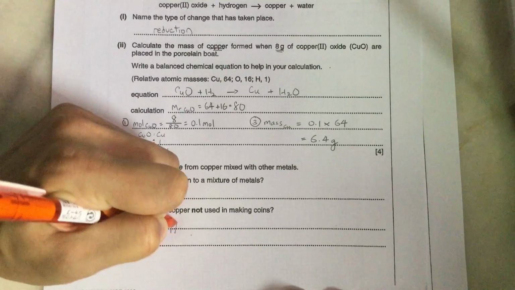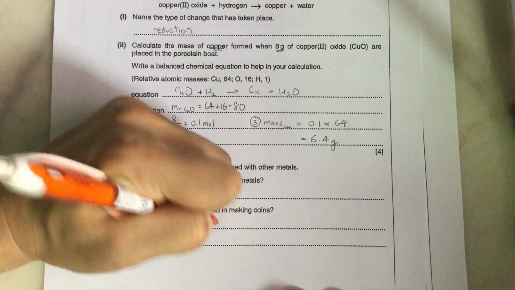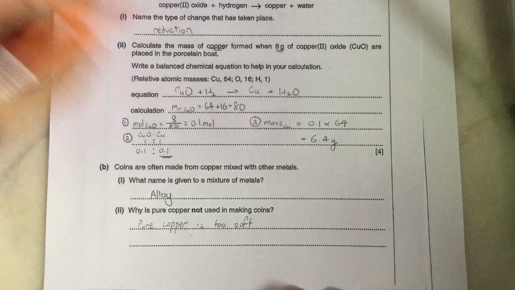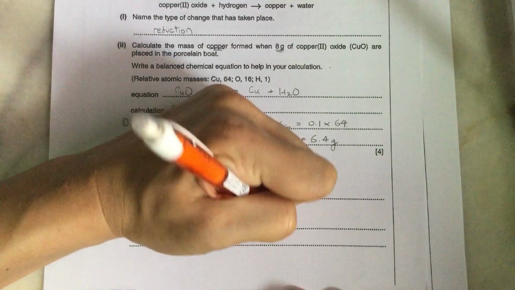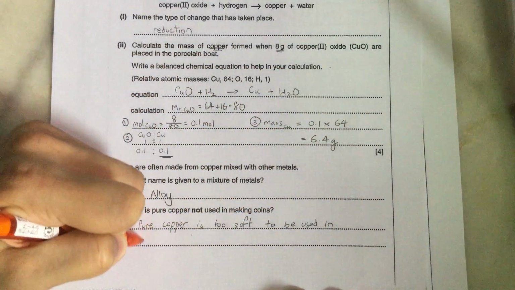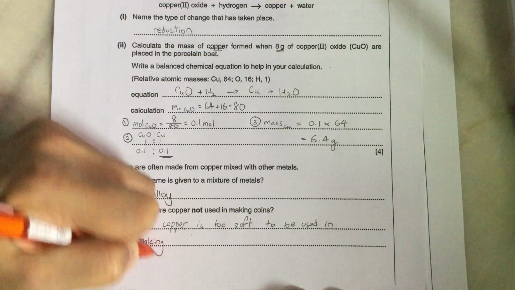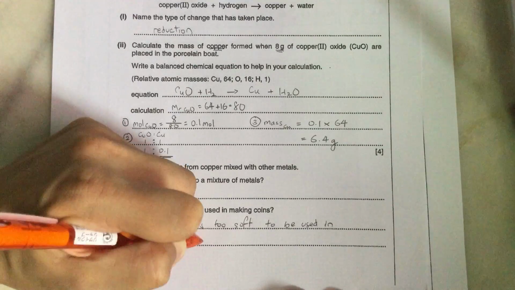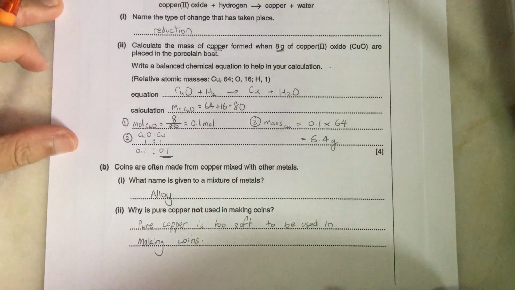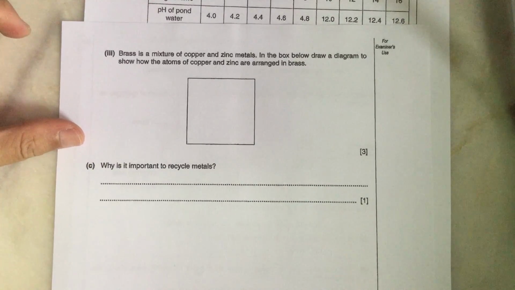Pure copper is too soft to be used in making coins. Simple. And then we've got the next page. A few more questions. Now, brass.